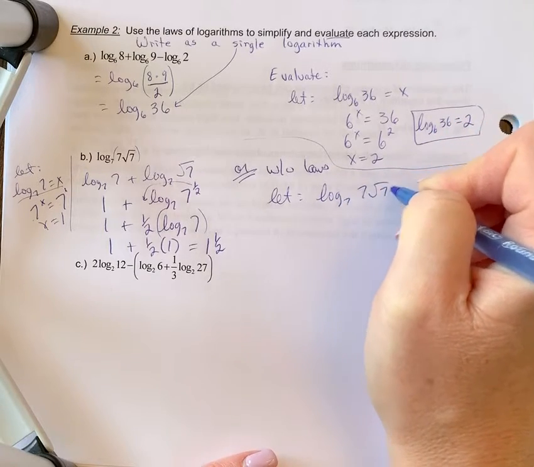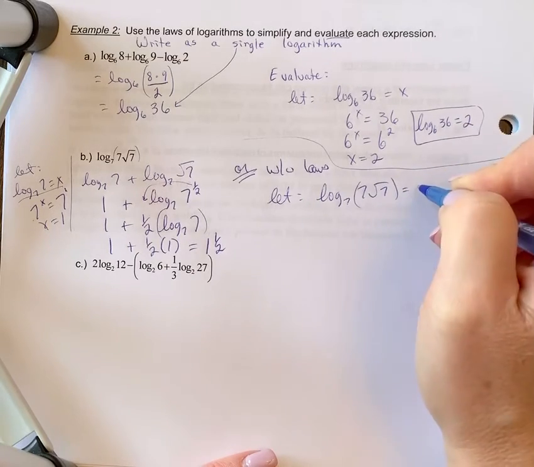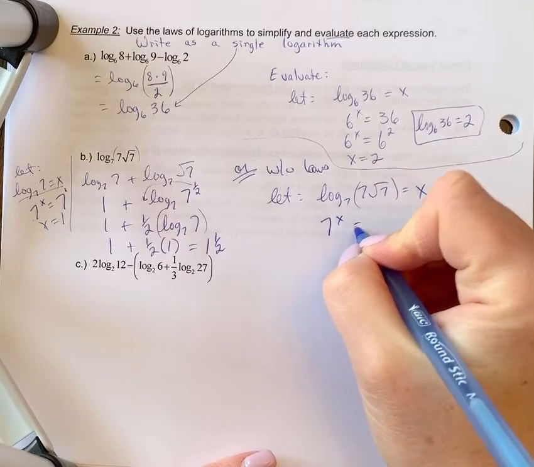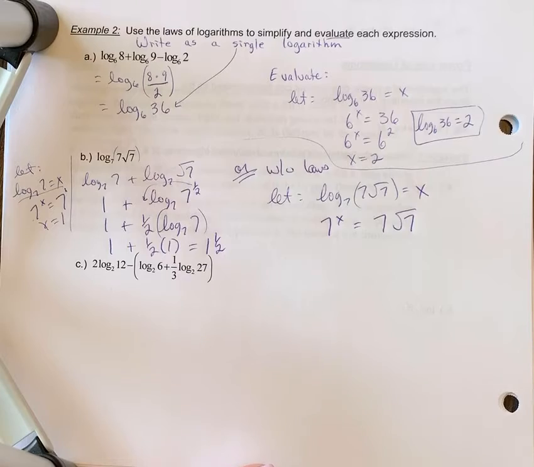And this is the interesting thing about logs. You're going to notice there can often be several ways to do one question. I'm going to let this equal x right away. Now I'm going to put it in exponential form. So this would have been my go-to method had that question not been worded like that. And now I'm going to solve.